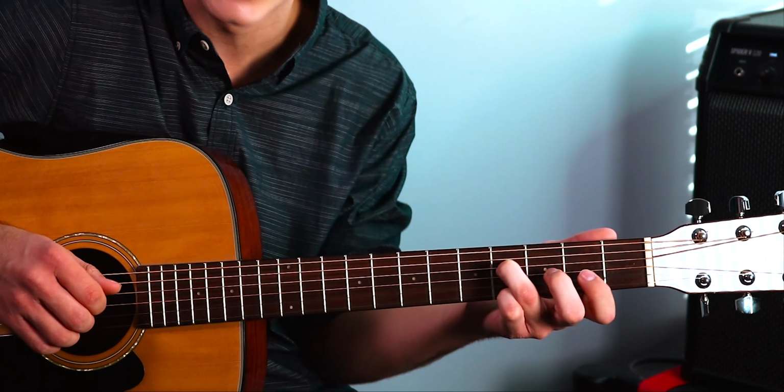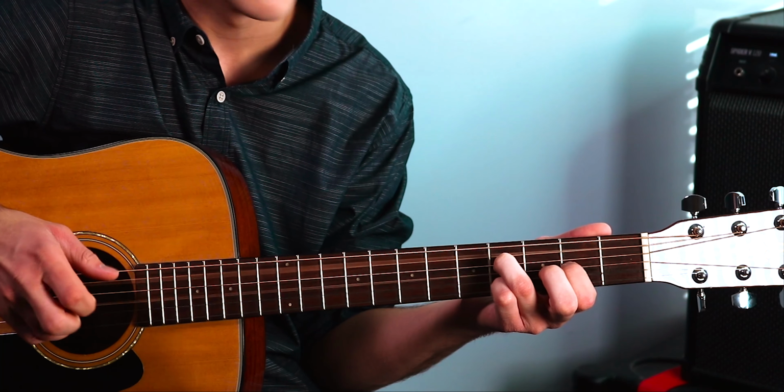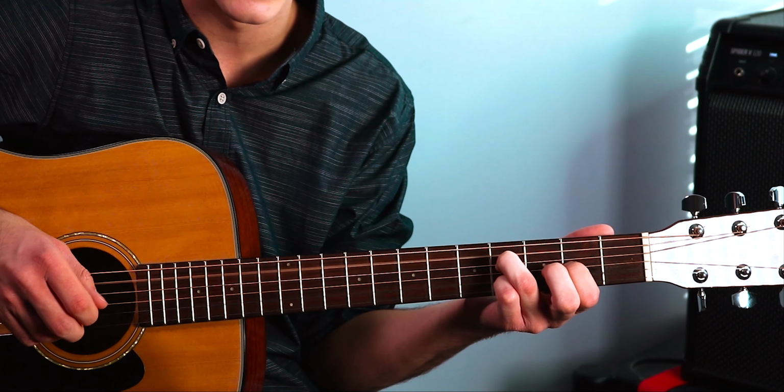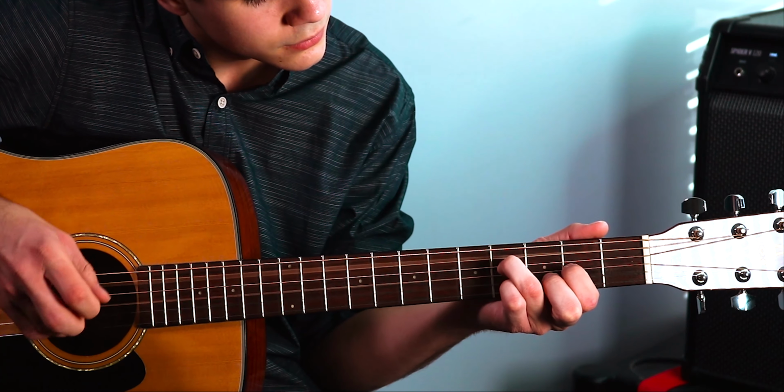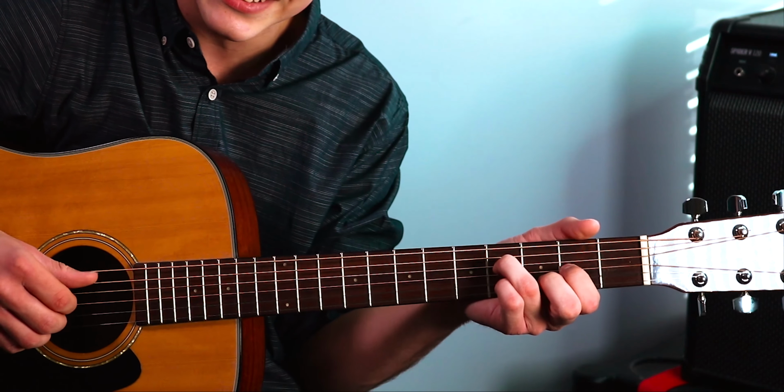Then you come up to this little shape right here: 3rd finger on the 4th fret of the D string, 1st finger on the 2nd fret of the G string, 2nd finger on the 3rd fret of the B string, keeping that sus sound.